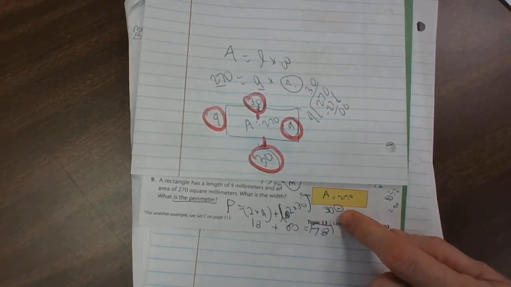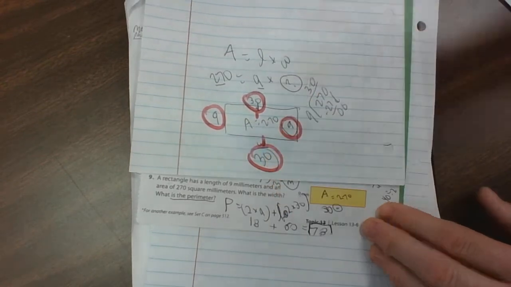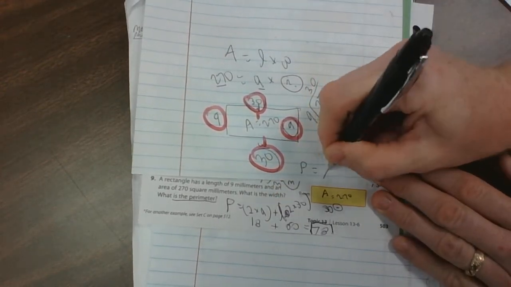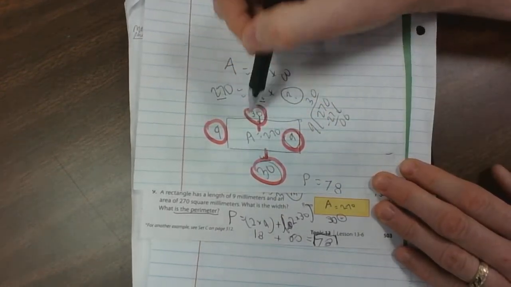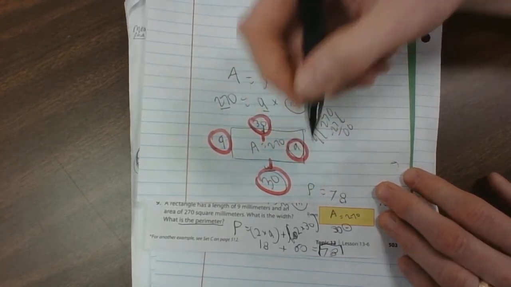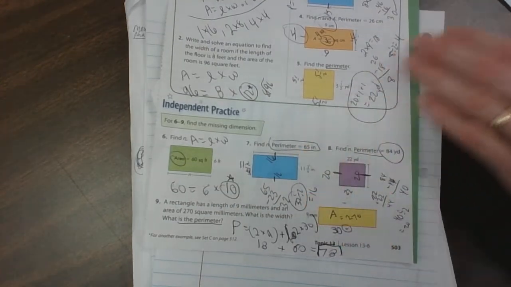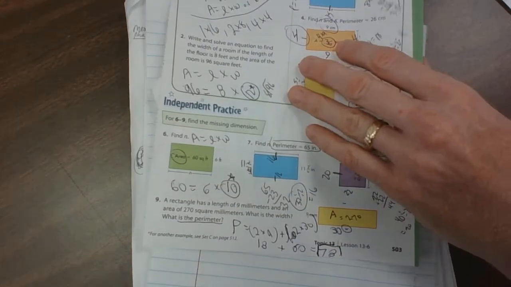So the width is 30. The perimeter is 78. All right? So the perimeter equals 78. 30 plus 30 is 60. 9 plus 9 is 18. We still get 78. You with me? I know, guys. It's a long video. Forgive me.